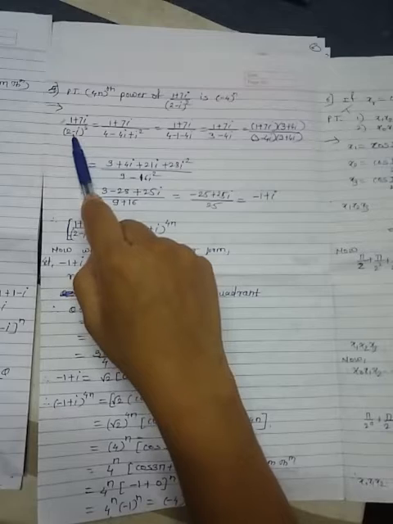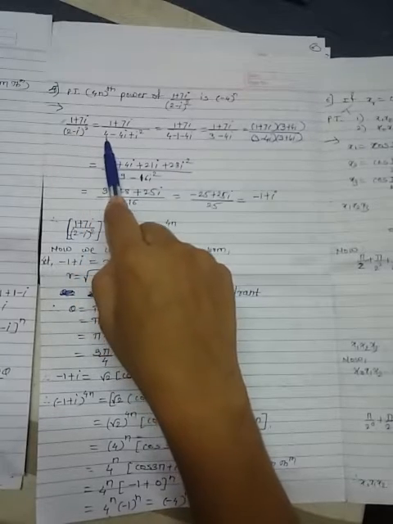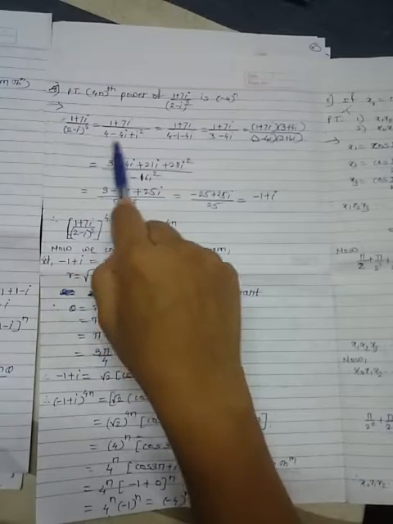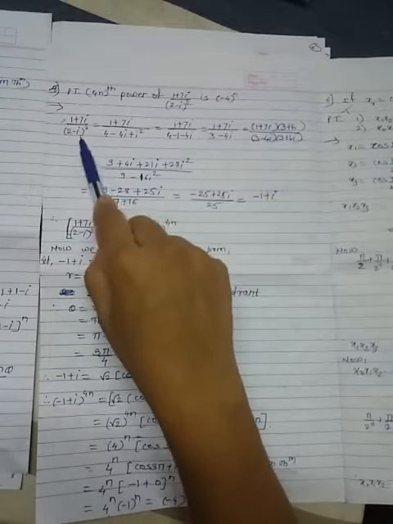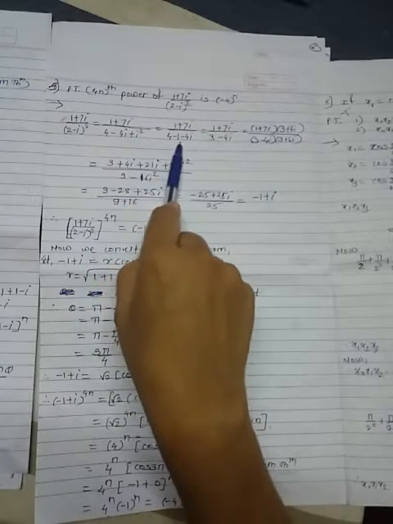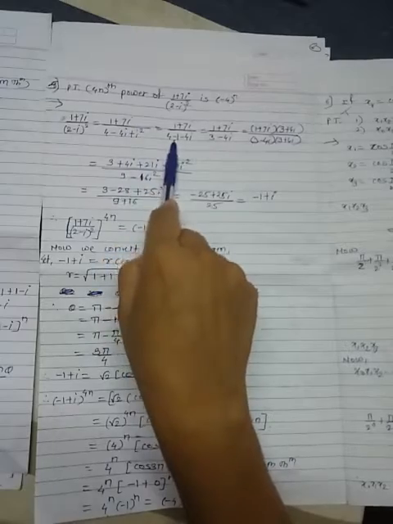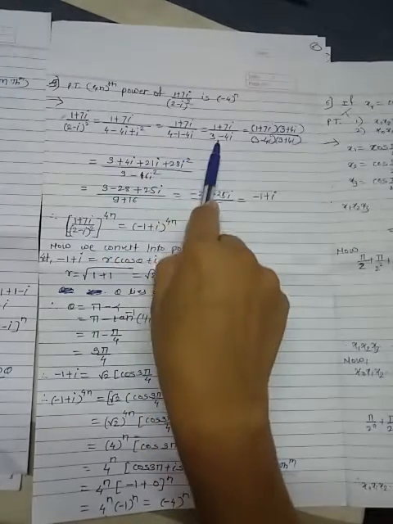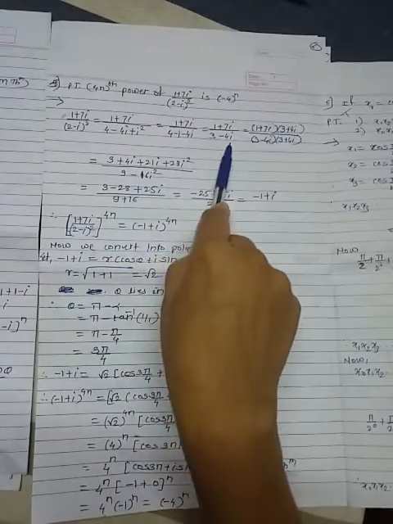Expand this square as a normal bracket, (a minus b) square, that is a square, 2 square, 4, minus 2ab, that is 4 minus 4i, plus b square, that is i square. Again i square we know is minus 1, therefore 4 minus 1 is 3 minus 4i, with the numerator as it is.